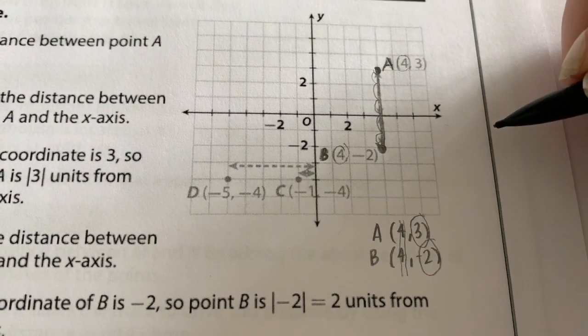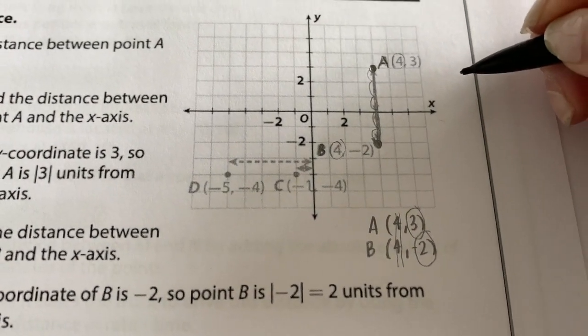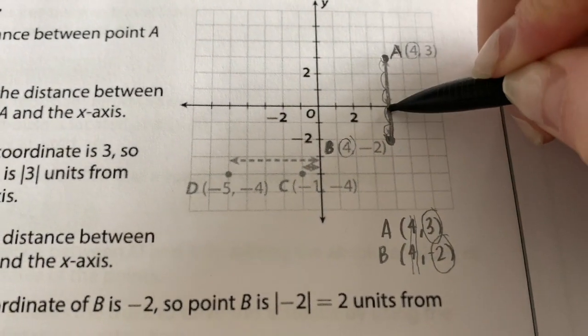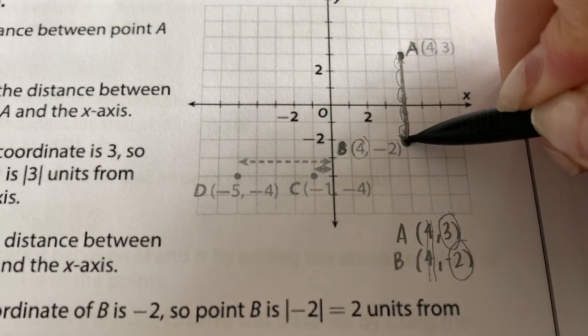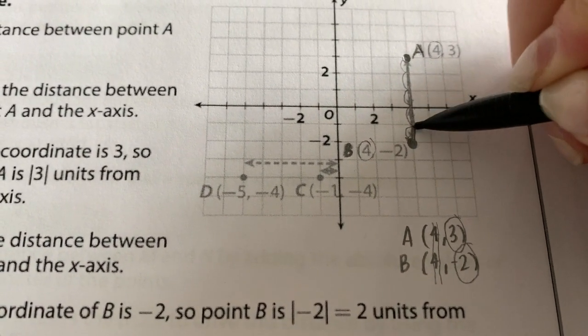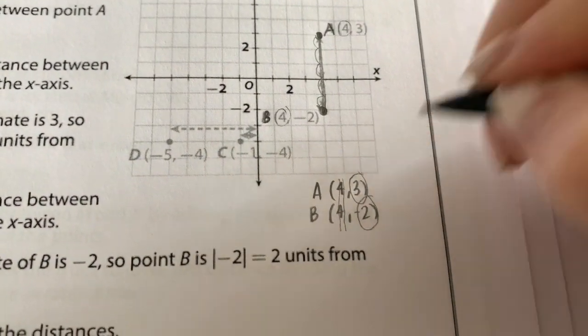And what you're going to do is find the absolute value of each of them and add them together. Because remember that distance can't be negative. So the location of B is -2, but the distance is positive 2. So we have to remember that we're dealing with only positive numbers here.